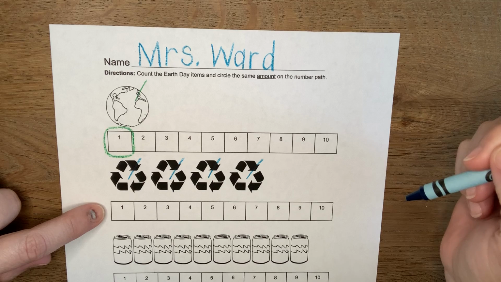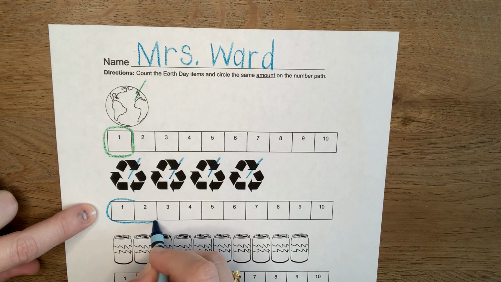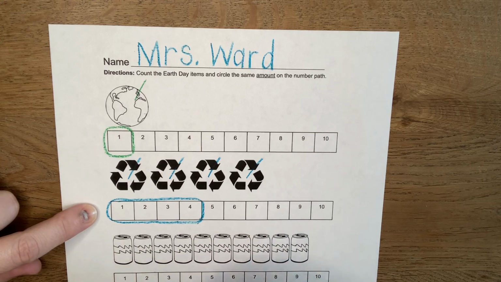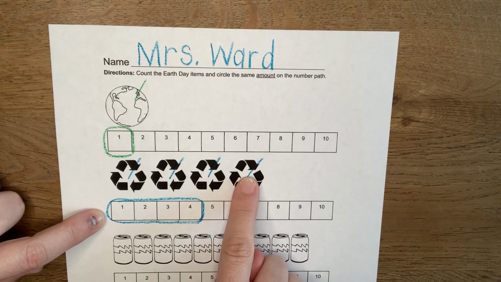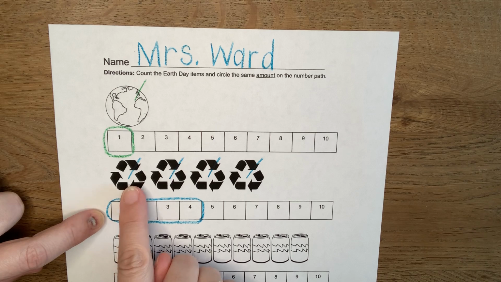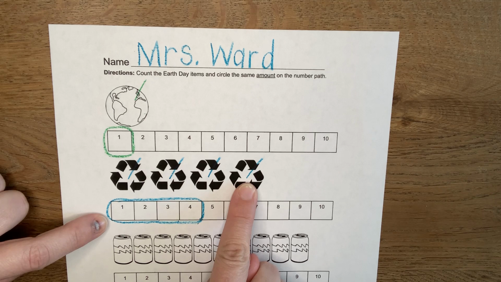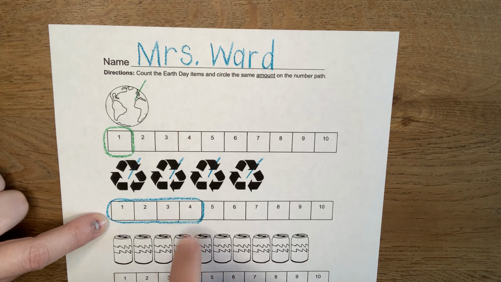So I need to draw a loop around 4 of my squares on the number path. 1, 2, 3, 4. I drew a loop around 4 squares on the number path because that is the same amount of squares as the amount of recycle symbols that I saw. I saw 4 recycle symbols, 1, 2, 3, 4. So I drew a loop around 4 squares on the number path. 1, 2, 3, 4. I did not just circle the number 4. That would be wrong if you were using a number path.